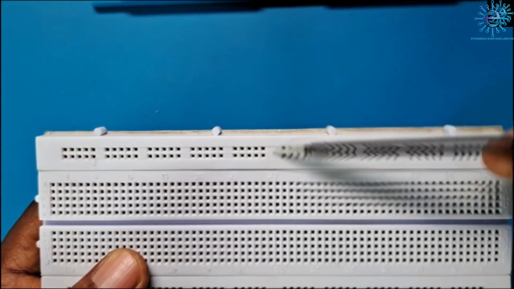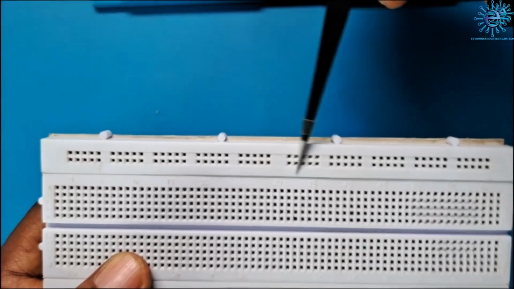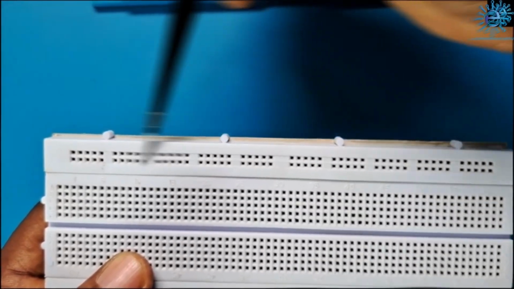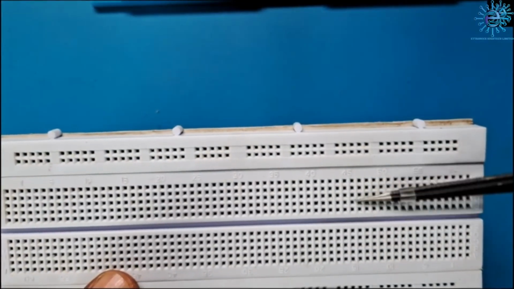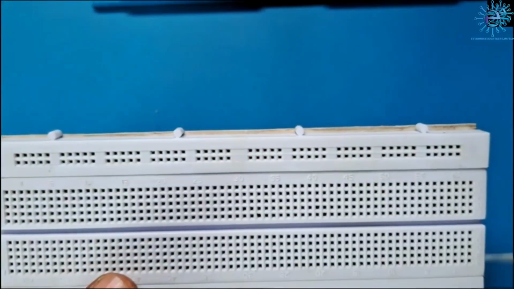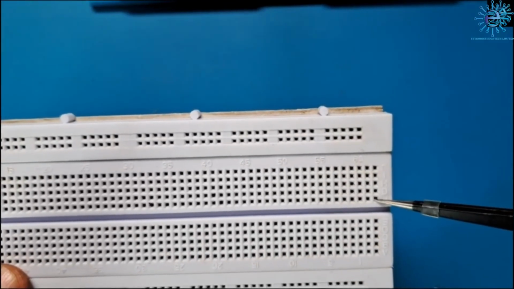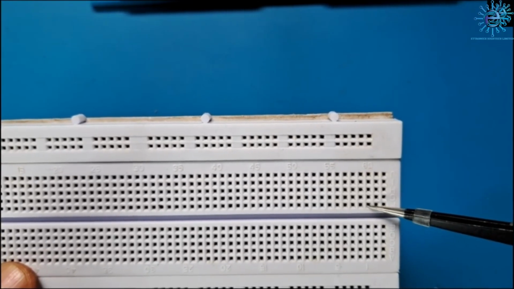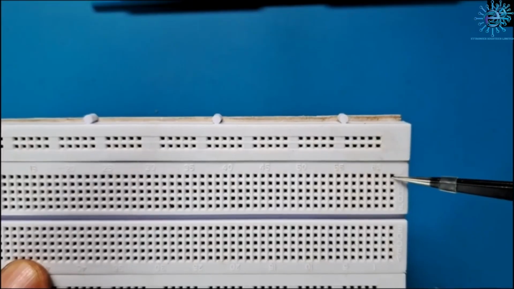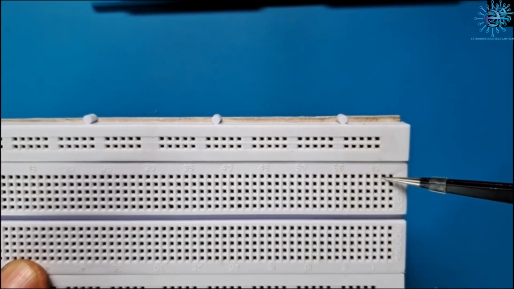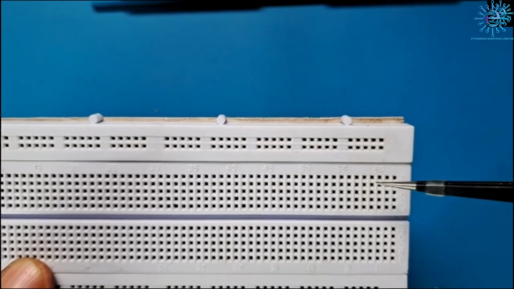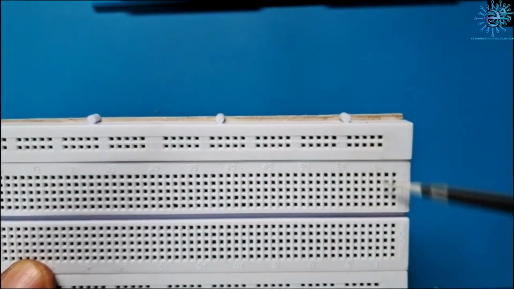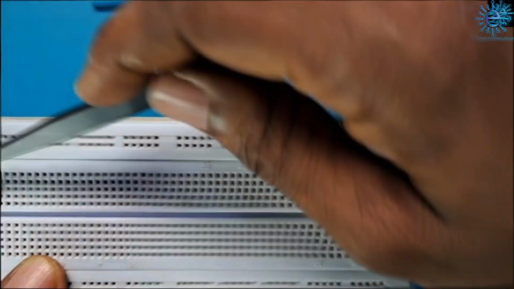Remember that we have a gap here separating these two lines from these two lines. For this side, the holes are connected vertically. So we have connection from this line to this point, from this line to this point, from this line to this point. But we don't have connection from this line to this line, or from this line to this line. That is, the holes on this side are connected vertically. They are not connected horizontally.